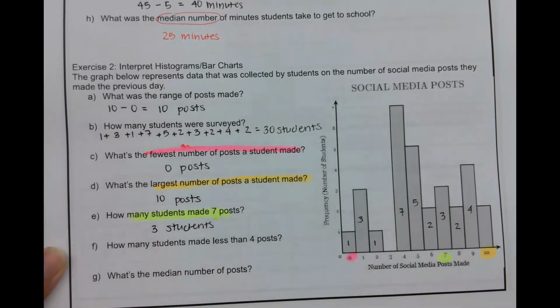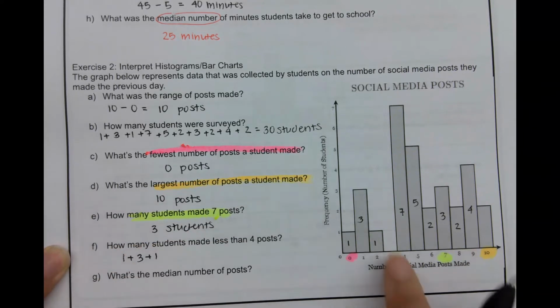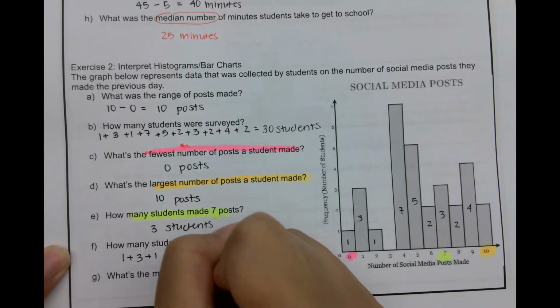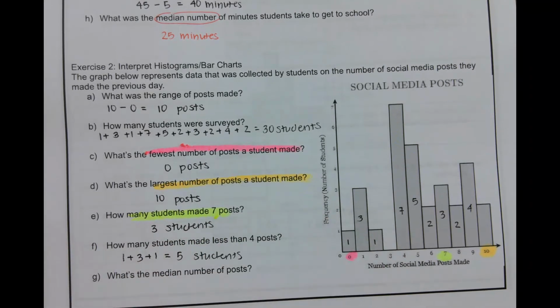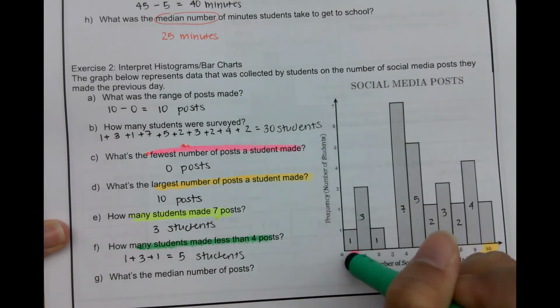Okay, how many students made less than 4? So less than 4, that's here. That is 1 plus 3 plus 1, right? 1, 1, 2, 3, 1. So add that all up, 5. So 5 students made less than 4 posts. Okay. So I just added all the numbers from here.